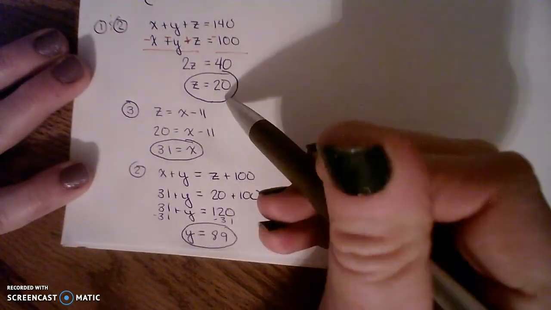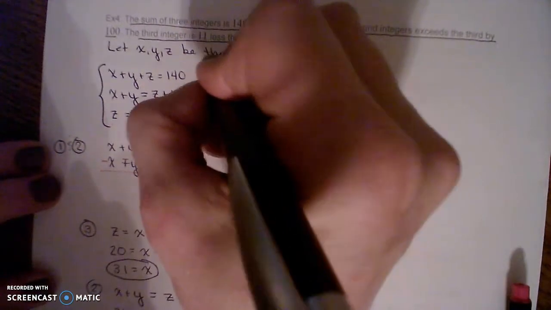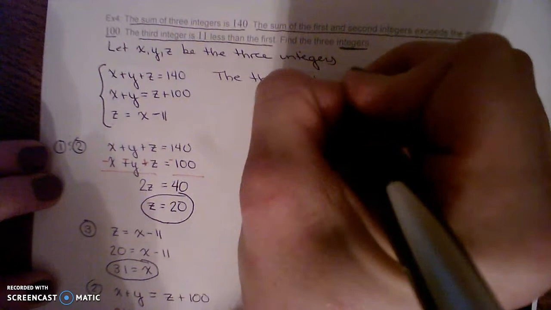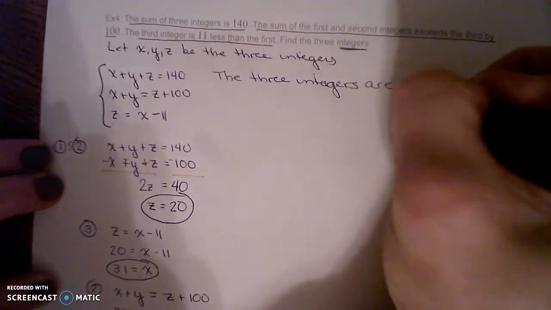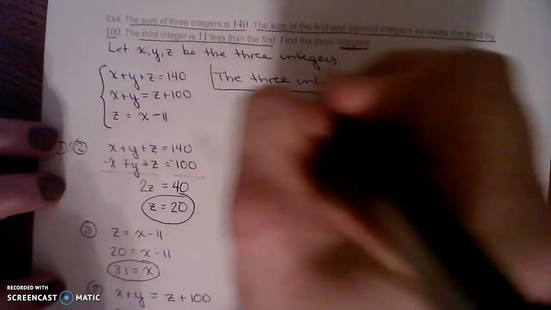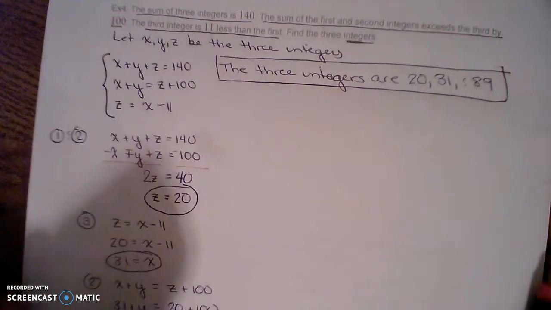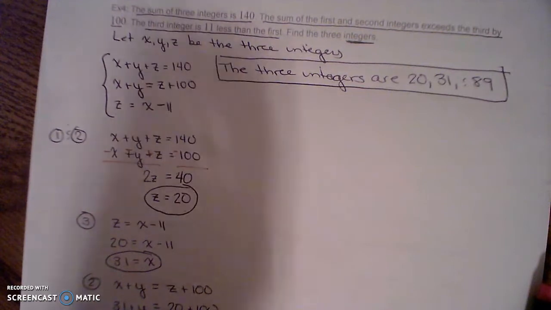So now I know what the 3 integers are, and I can state that in my solution. The 3 integers are 20, 31, and 89. I didn't really have to put them in any order because the problem didn't specify any specific order. So I solved this problem using substitution.